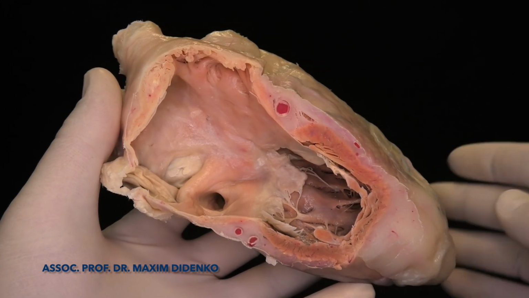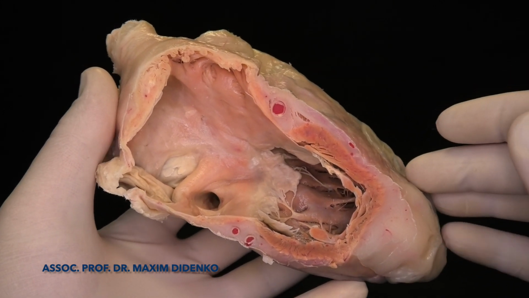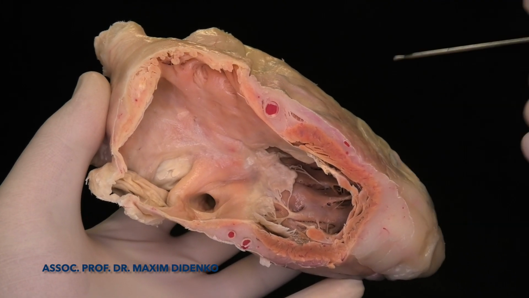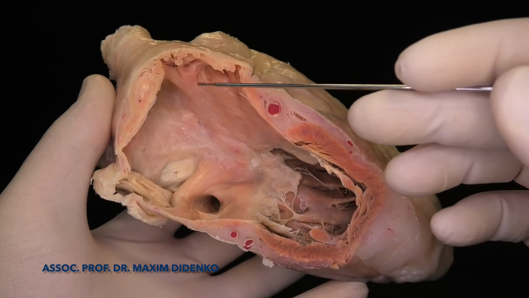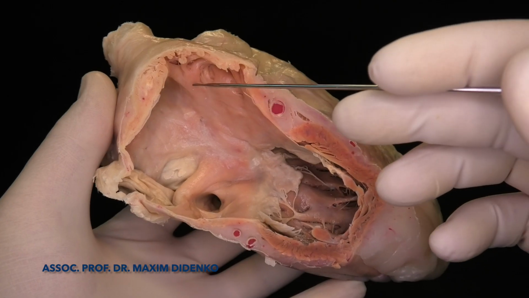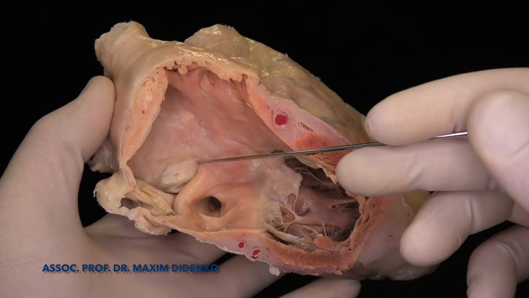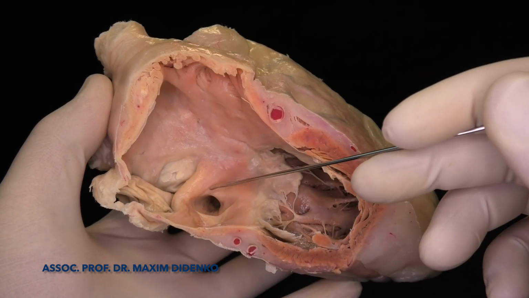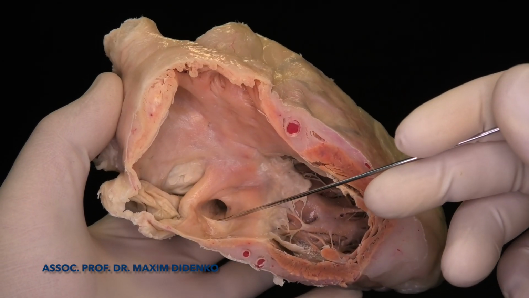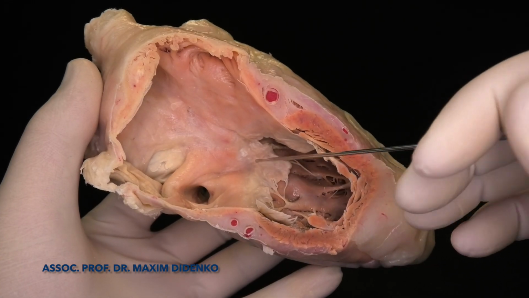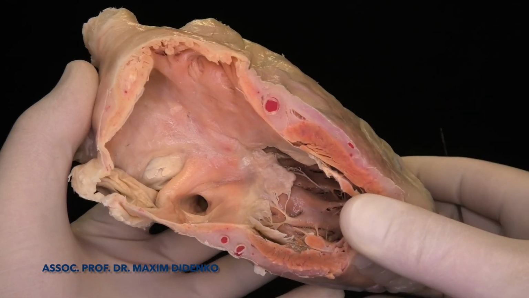Now we going deeper into AV node and his anatomy. Again, we are in the RAO projection. This is superior vena cava, inferior vena cava, fossa ovalis, coronary sinus with the Thebesian valve here, and tricuspid valve with septal leaflet.